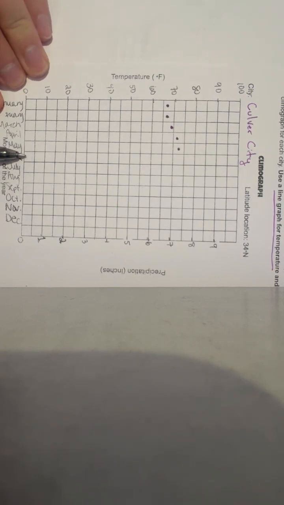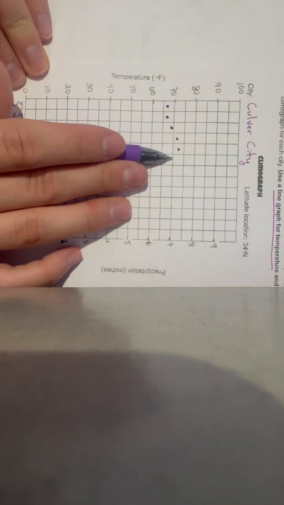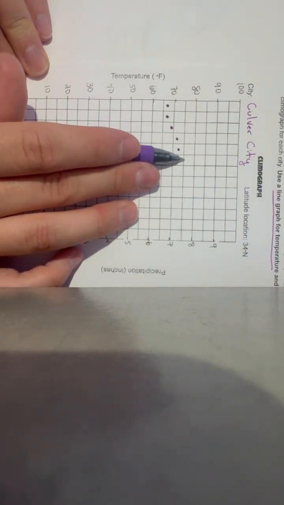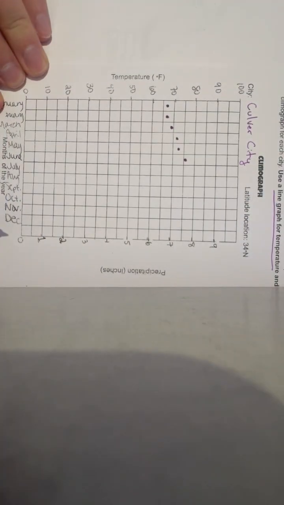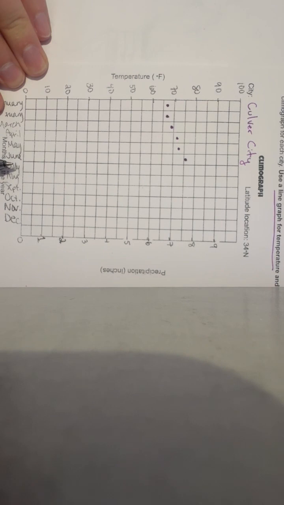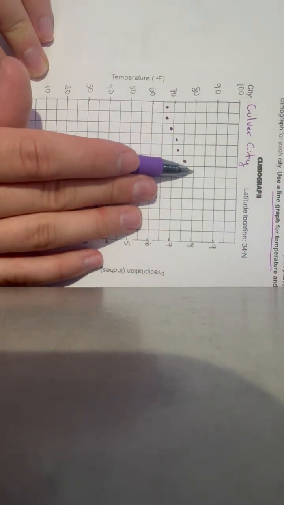So I find June, go up to 70, 75, and then a little bit higher is 76. How about July? Jasmine? 79. So I go July all the way up to 80, and then down 1 is 79. I make a dot right about there.